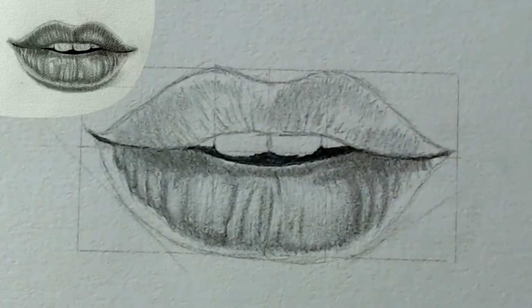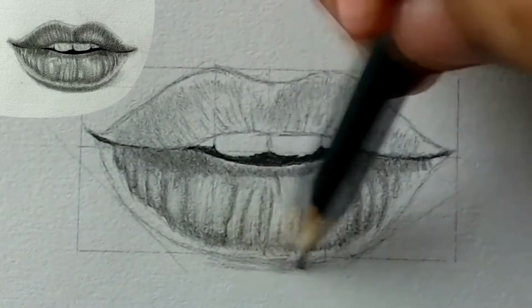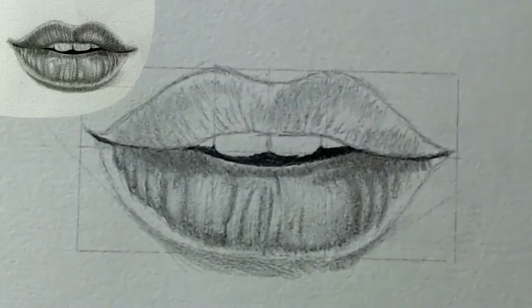Now we're going to create shading below the mouth. This will bring a sense of depth between the lower lip and the chin.